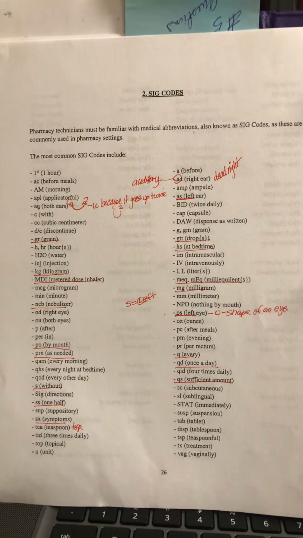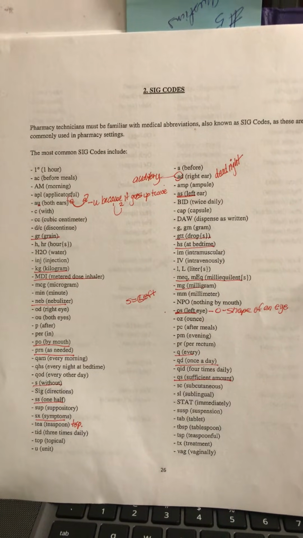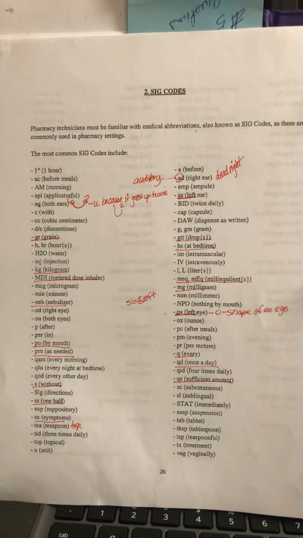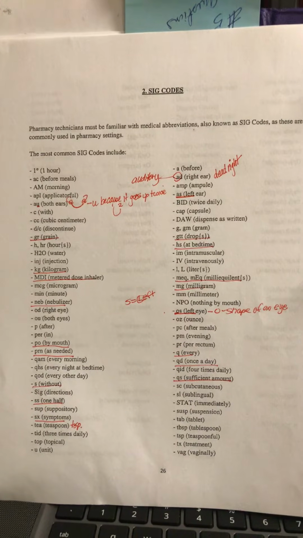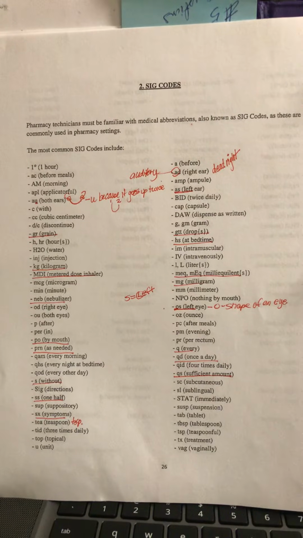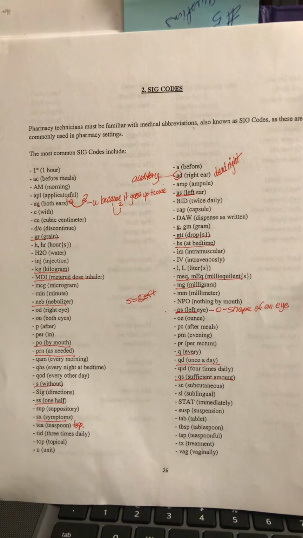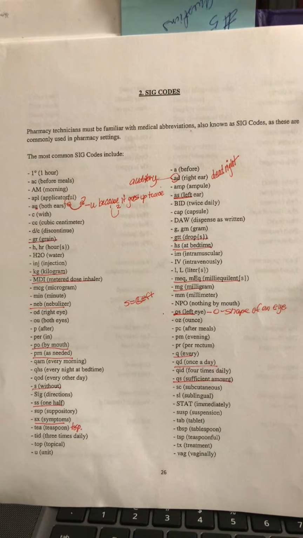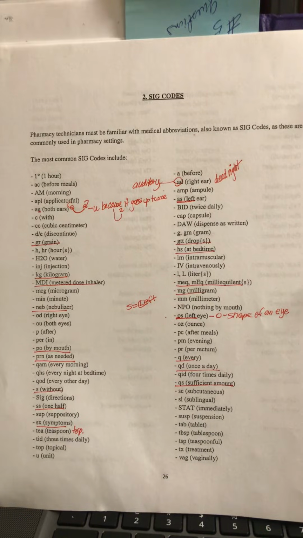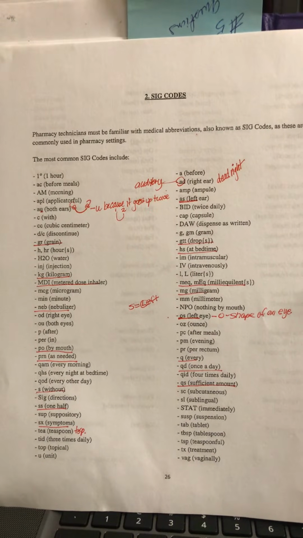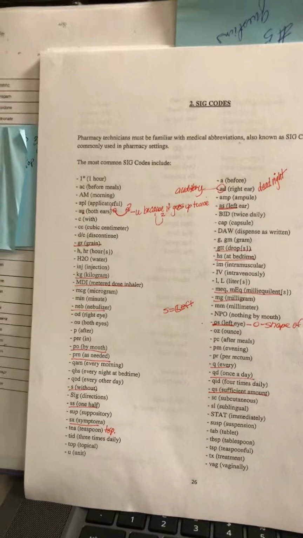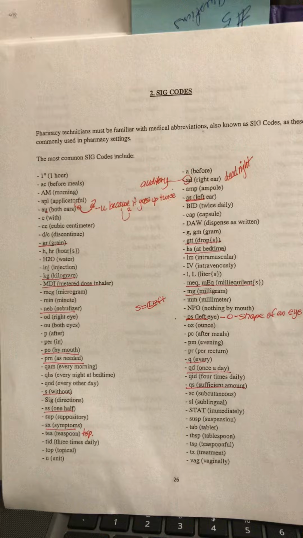D is always right. A lot of people learn that little definition. D is always right. You know somebody named D, and she's always right. Or D, he's always right. So D, right. And anything in front of it is going to describe what body part it is. So OD means right eye, whereas OU, we already know U means two. I always say it's shaped up and down like a U, just makes me think of two.